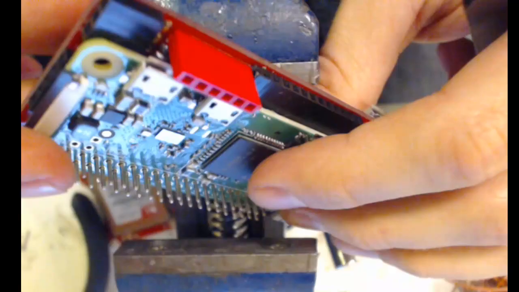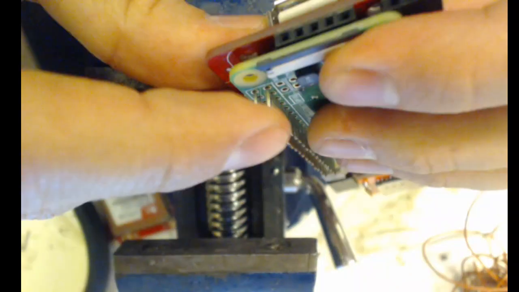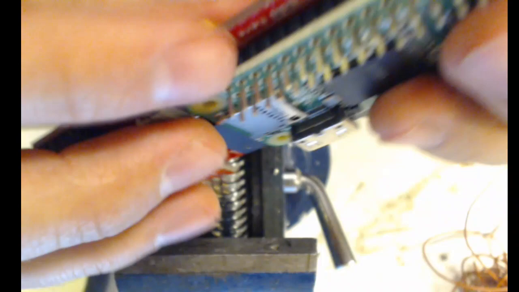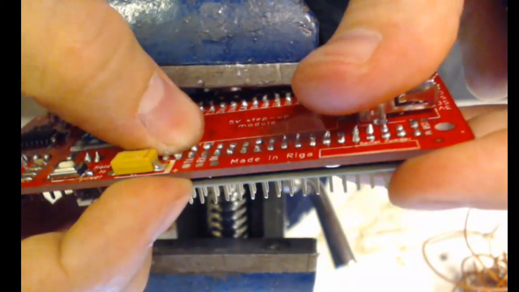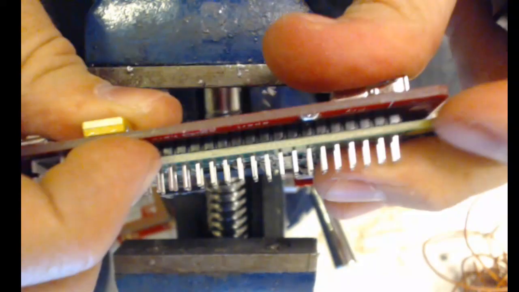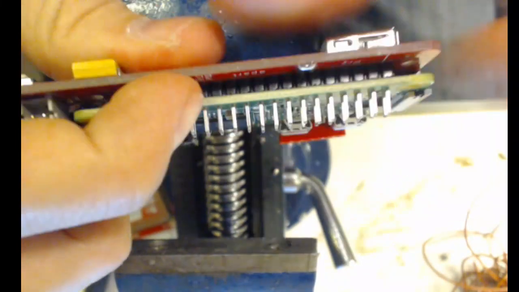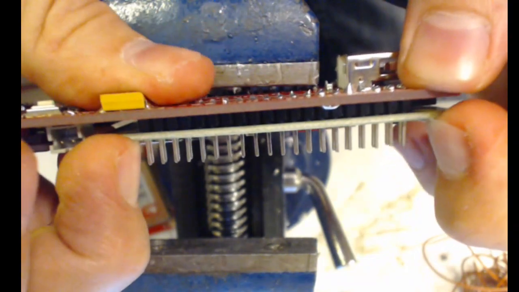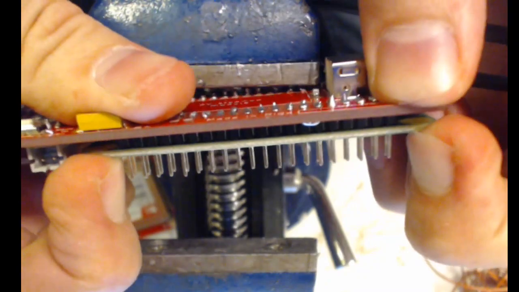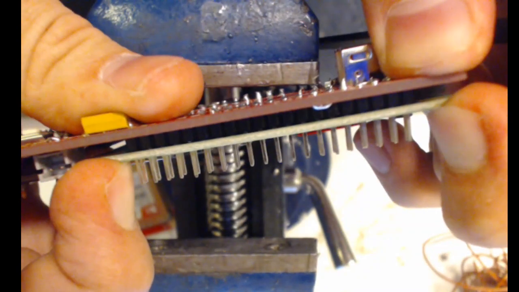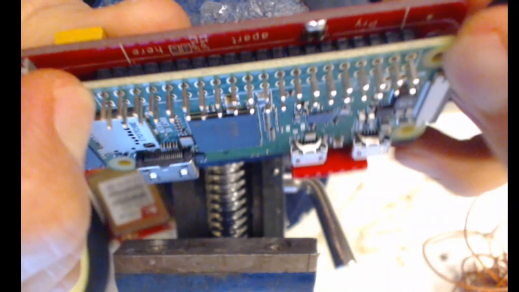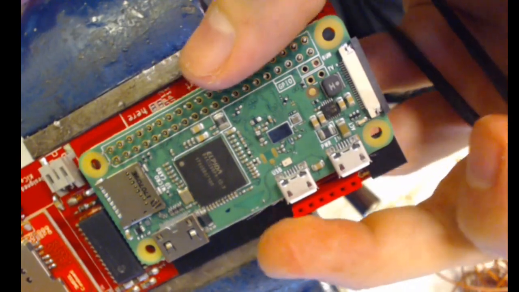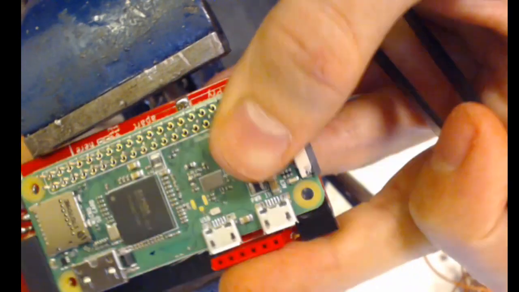And now we have to check whether the pi 0 is nice and flush and parallel to the board. That's something we have to have. Also have to have a minimal offset between pi 0 and headers here. So now the offset, ideally, shouldn't be noticeable. I'm going to show you the idea of it.